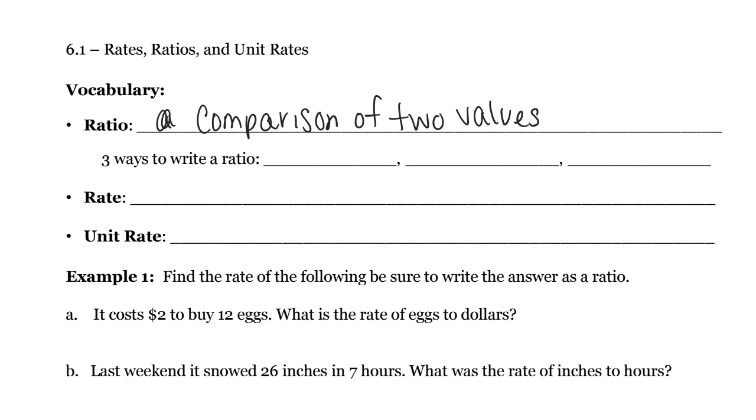And we can write that three different ways. We could write it using the word "to", we could write it using a colon, which looks like that, or we could write it as a fraction. This is going to be the most common way we write that, okay? We're just comparing two things, like 3 apples to 4 oranges would be an example. I use the word "to" to compare them.